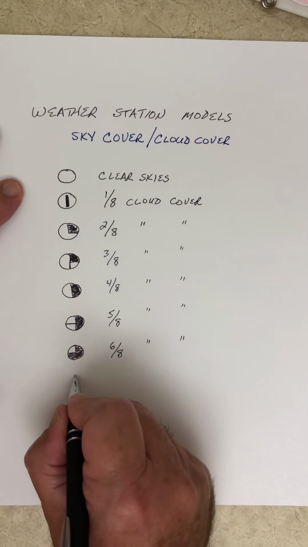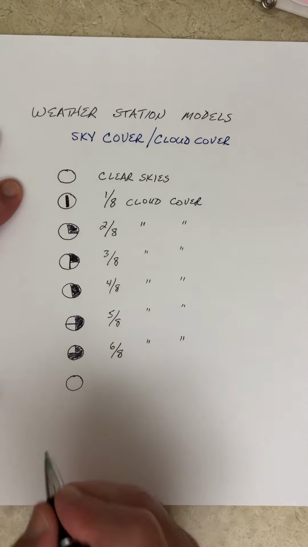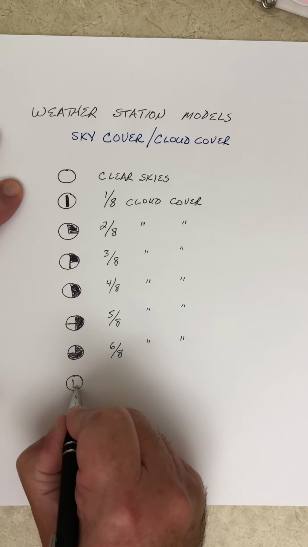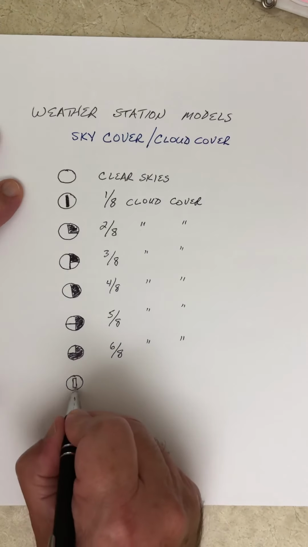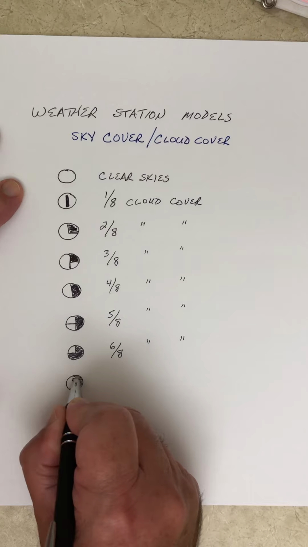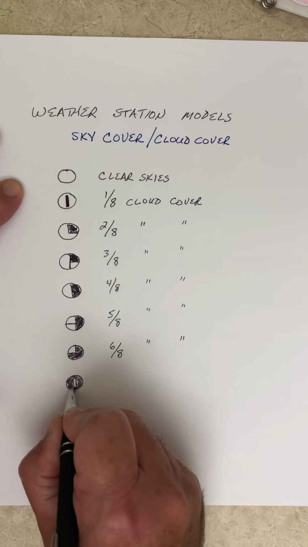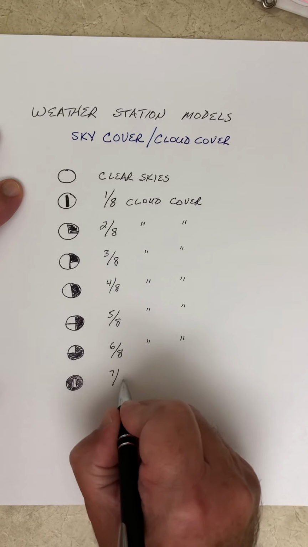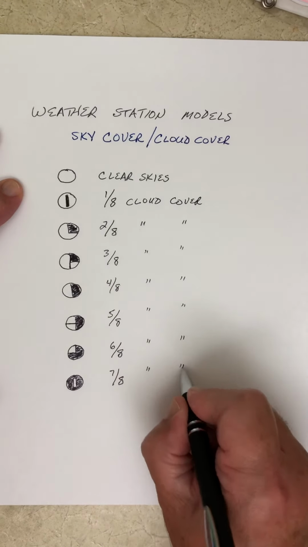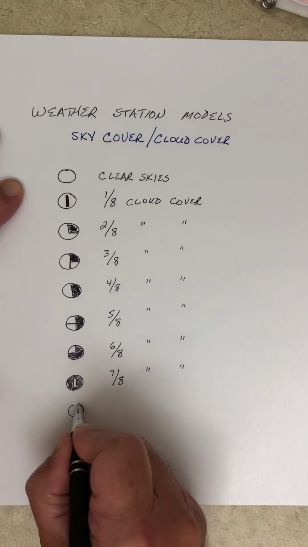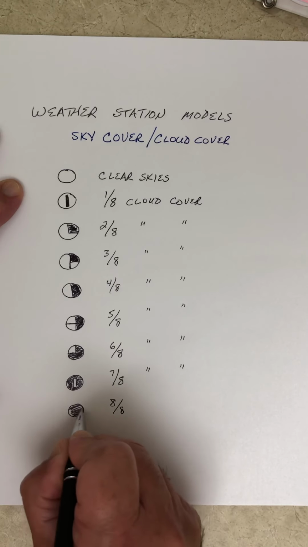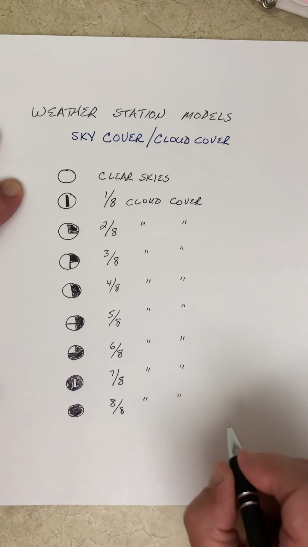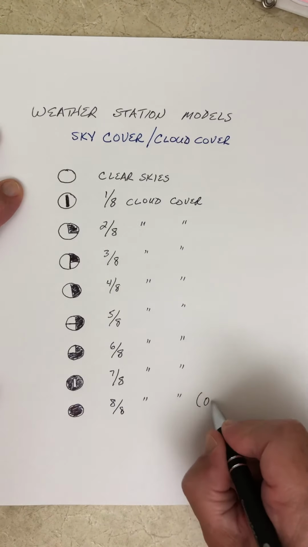And 7/8 will be pretty much the same as 1/8, only it's going to be kind of the negative inverse image of that. So we've got that kind of number 1 in the middle there, but we're going to leave that blank and we're going to fill in everything else around it. And that'll represent 7/8 cloud cover. Okay, and completely cloudy, 8/8, will be the whole circle filled in. So 8/8 cloud cover. This is completely cloudy, also known as overcast.